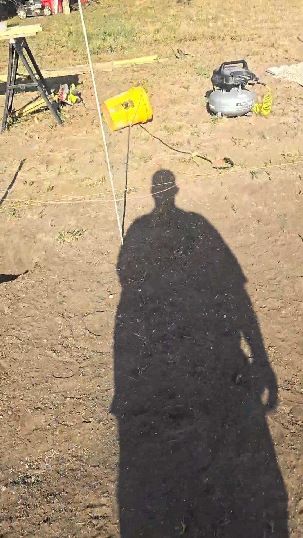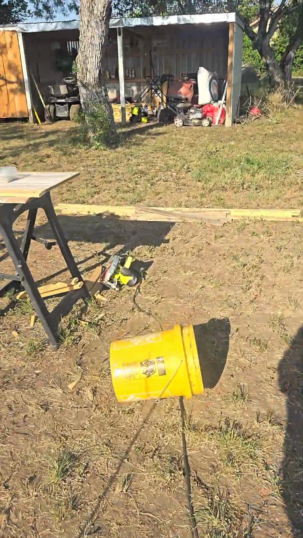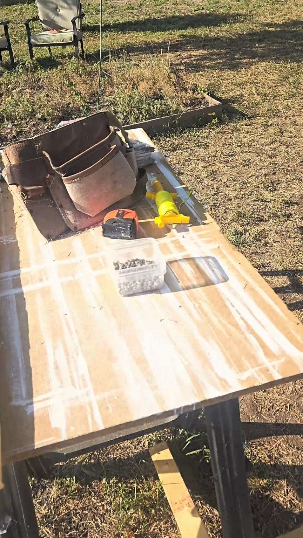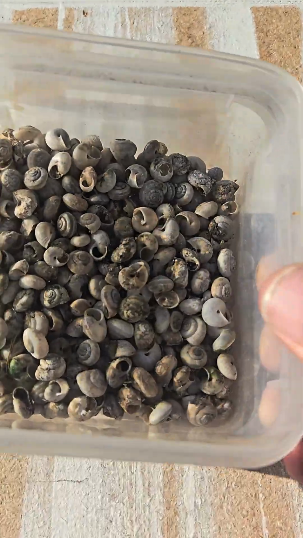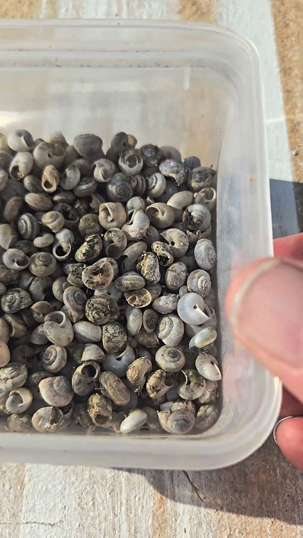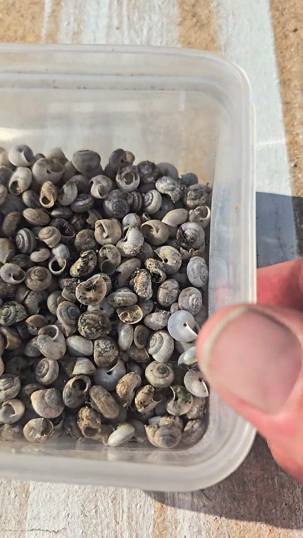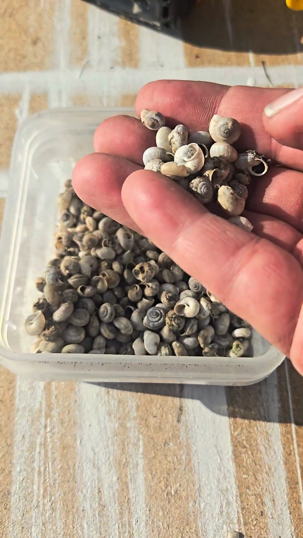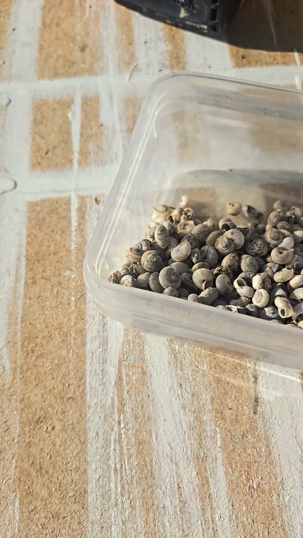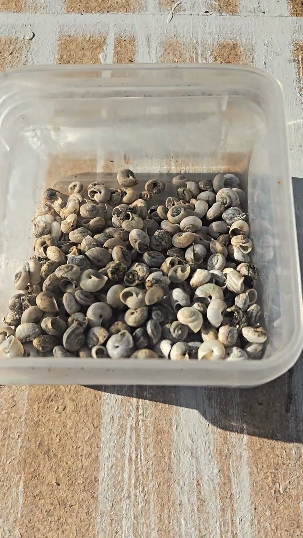What is limestone? You're probably wondering about that, and let me show you. Over here on my work table, I have what essentially is what limestone is made out of. A little bit hard to see, but this is a bucket full of snails that I have collected. If you take these snails and simply crush them in your fingers, you end up with a fine powder. That fine powder is essentially what becomes limestone.